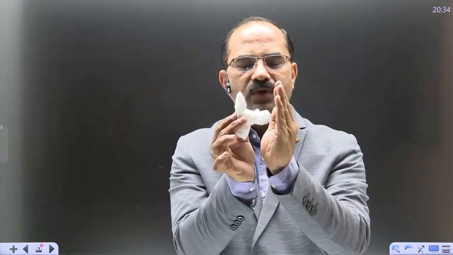Clear? Now, this is one lobe of the thyroid. We've got another lobe, and these two lobes are connected by a connection here. What is this connection known as? The isthmus. So you can imagine this is one lobe, here would be the second lobe, and here this is the isthmus. So you get an H-shaped gland. I'll remove the isthmus right now.